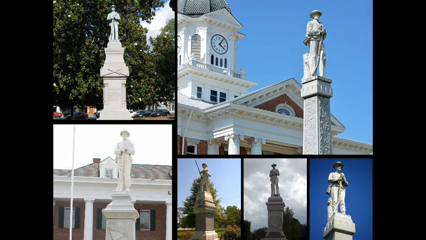And as you can see, they're all very, very similar, very typical. The standing soldier, sometimes holding a rifle, sometimes not. And in some cases, these statues are almost identical. The soldiers are mounted on a large granite pedestal. And if you look at the background of these images, you can also see that most of them were erected very pointedly in similar places, town squares, or in front of courthouses.